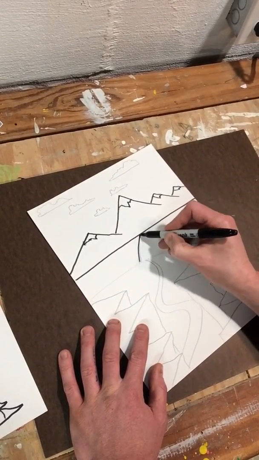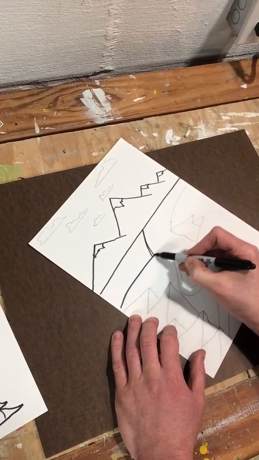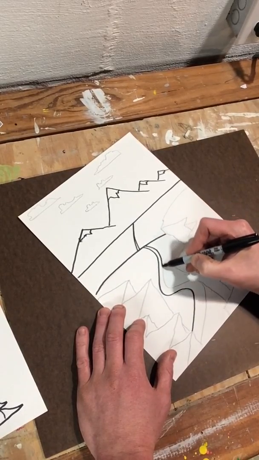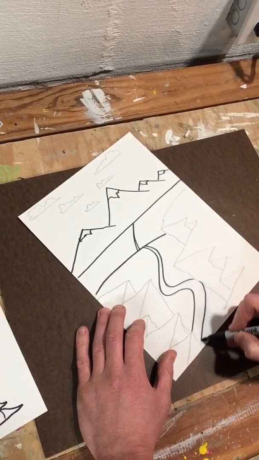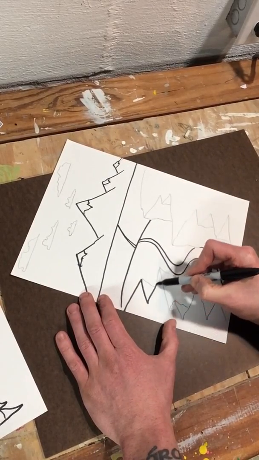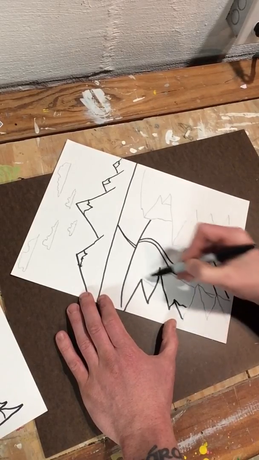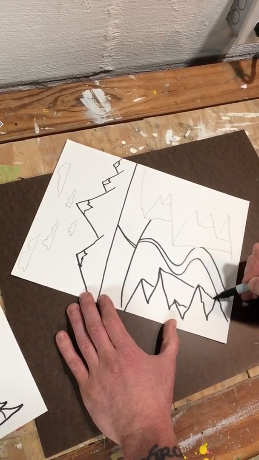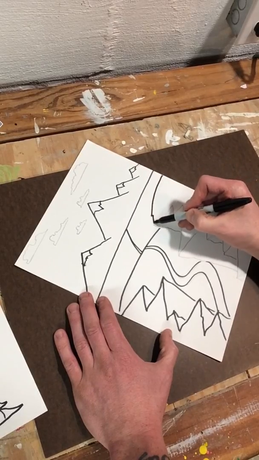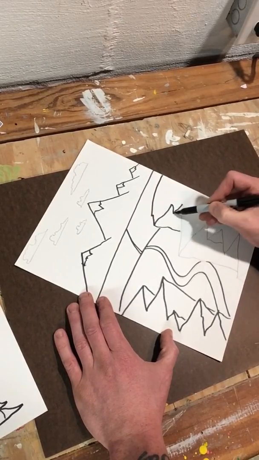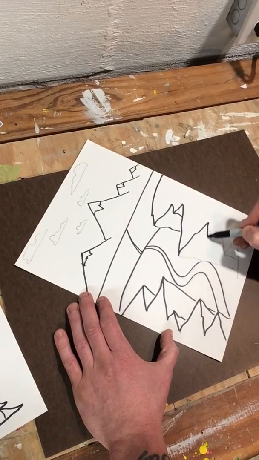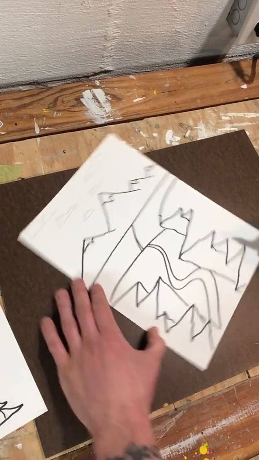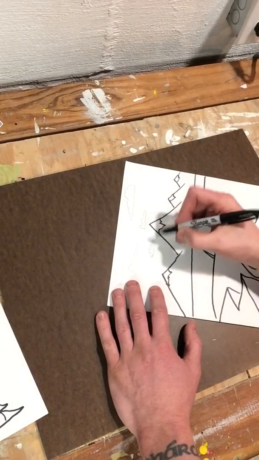Outline my road, outline my hill, outline your cliffs, and my clouds.